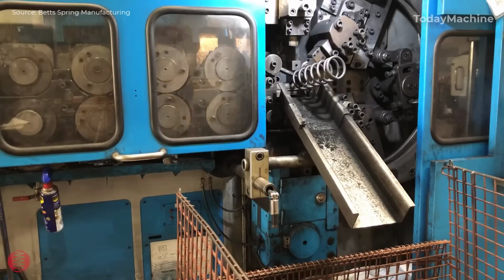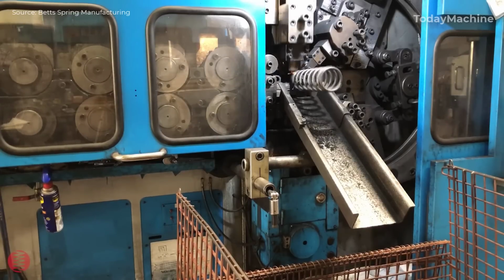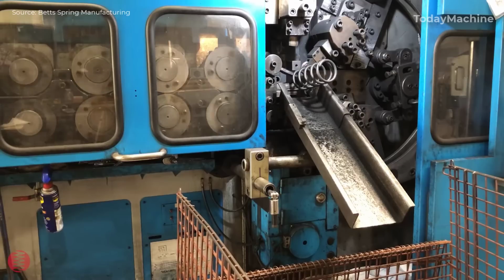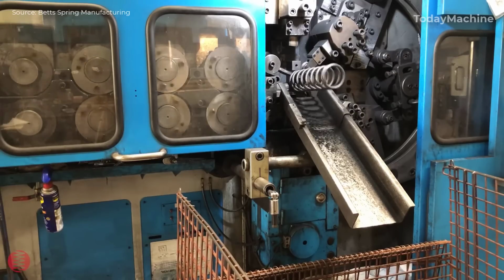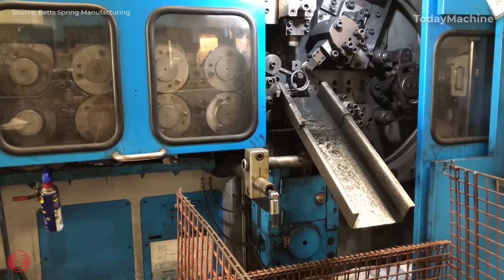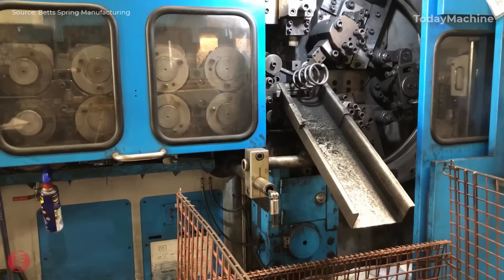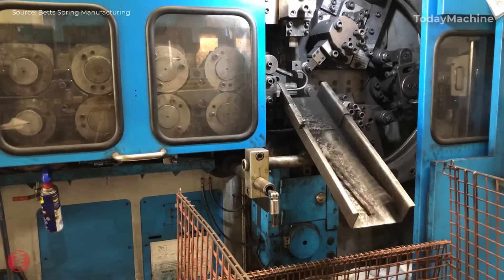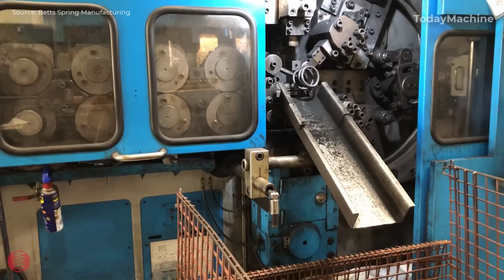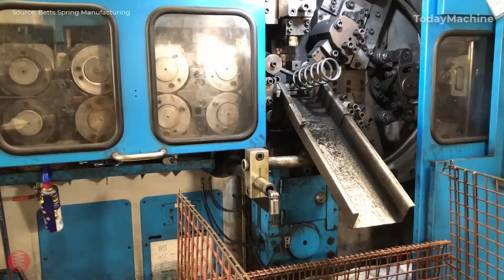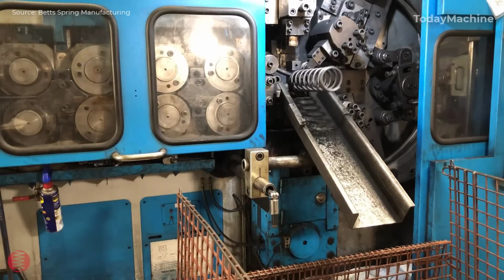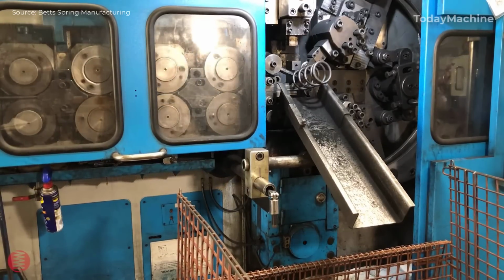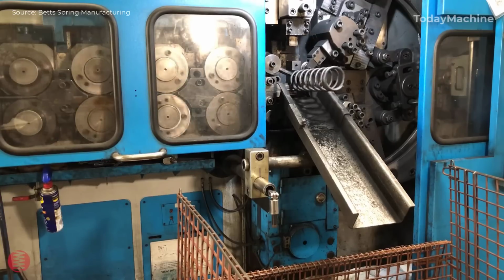As of 2023, the market size for the global spring manufacturing industry was valued at approximately $24 billion, with projections indicating a steady growth rate of 4.5% annually over the next 5 years. This growth is driven by the rising demand for lightweight, durable, and high-performance springs, especially in the automotive and aerospace sectors. The automotive industry is the largest consumer of springs, accounting for nearly 35% of the total demand.